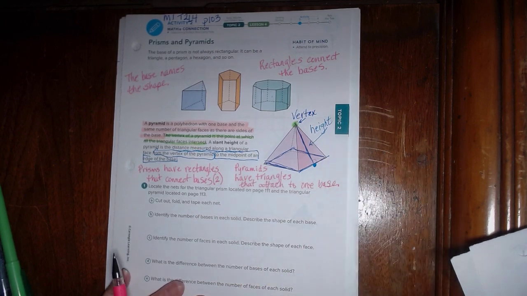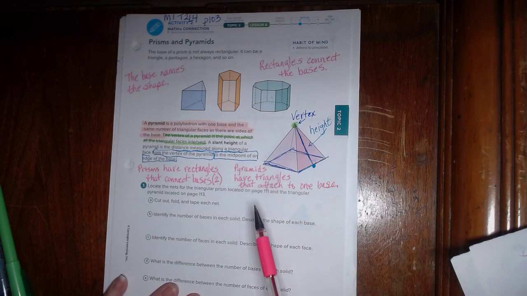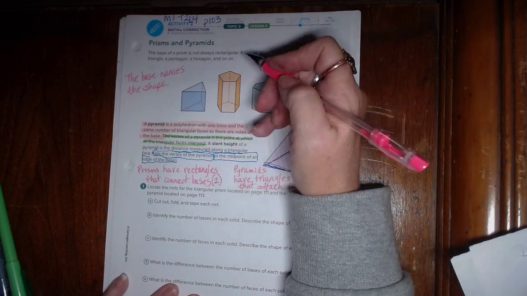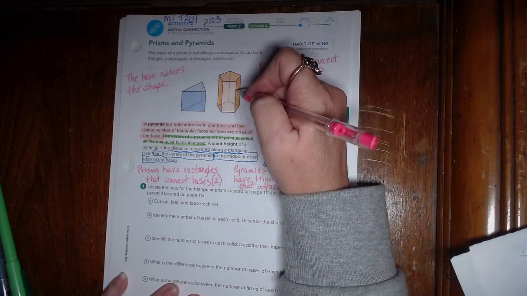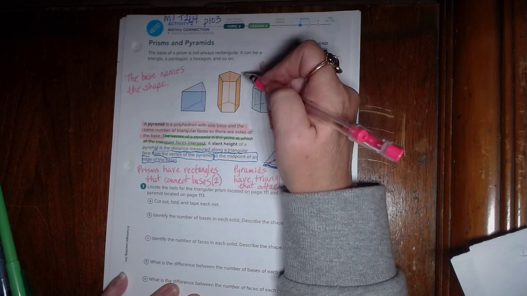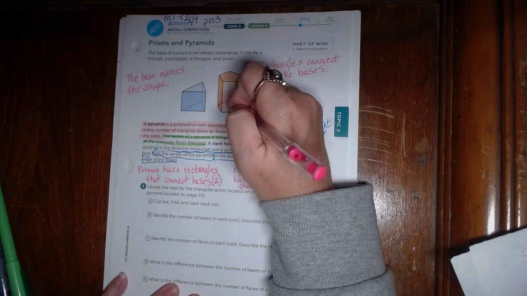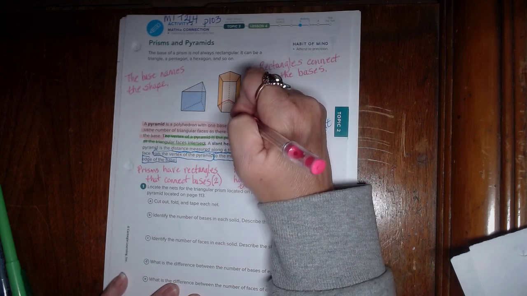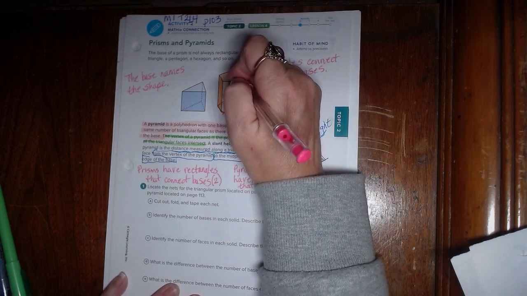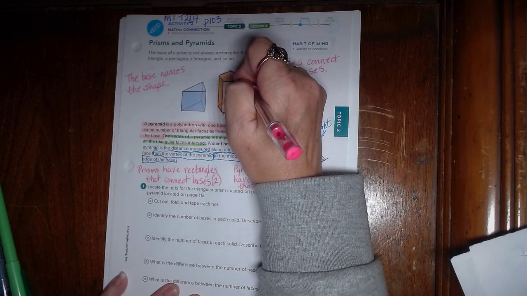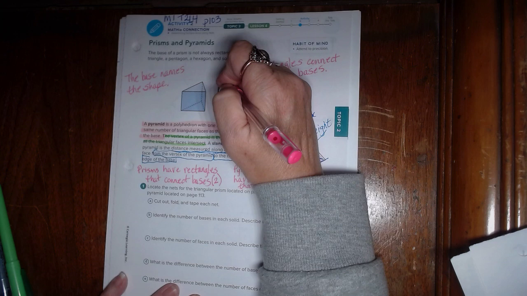So the first thing you're going to ask yourself is, is it a prism or a pyramid? And then once you have that figured out, you'll look at the shape. For a prism, like in this yellow one, we can see the rectangles going up and down here, and then I can see two shapes that are the same that are not the rectangles. Now, you can have a rectangular prism, then that shape would just have all rectangles.